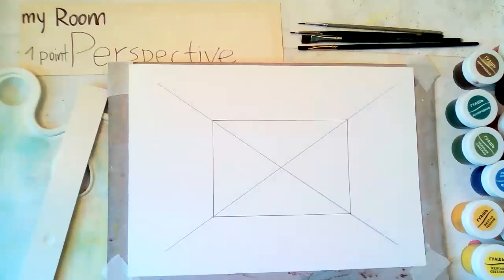Ah, so you already know how to construct the perspective. Yeah, there's a lot of triangles in my school, and I did it before. Mm, very nice.